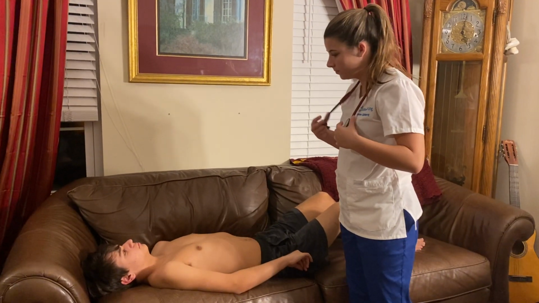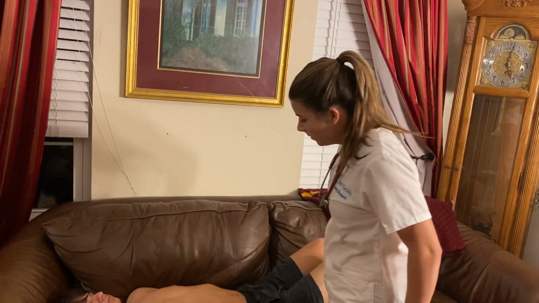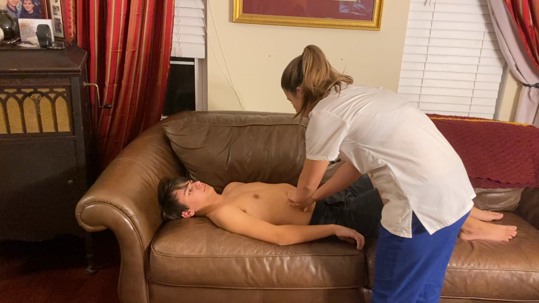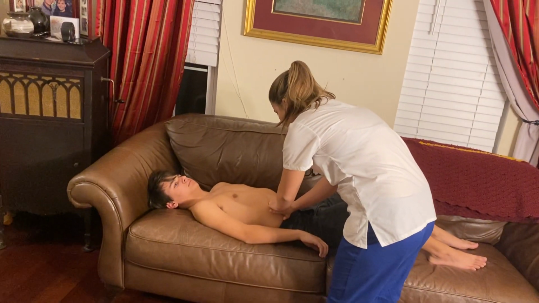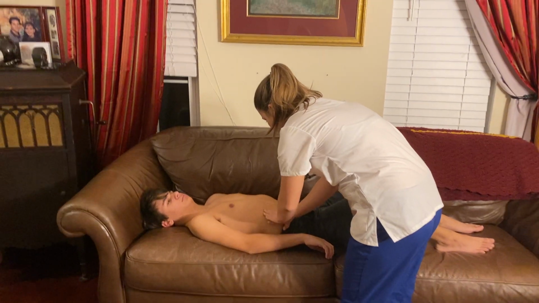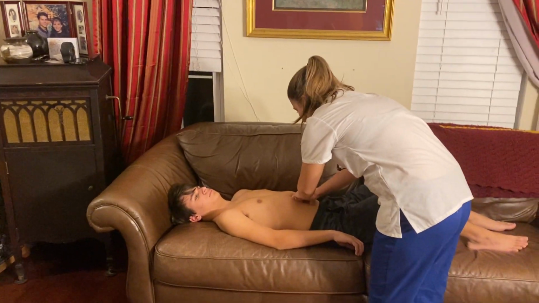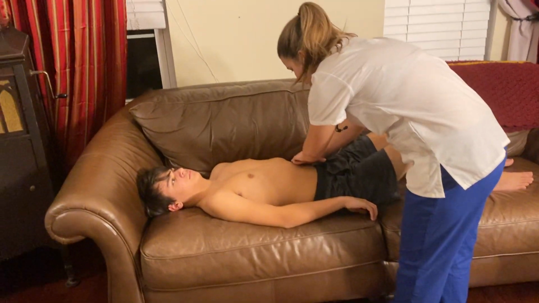Okay, so now I'm going to start palpating. I'm going to move 1 to 2 centimeters in, and I'm going to rotate. I'm checking for any tenderness, muscle rigidity, any rebound tenderness.